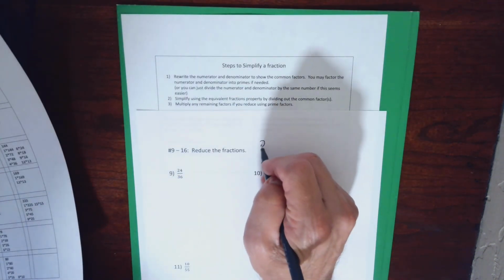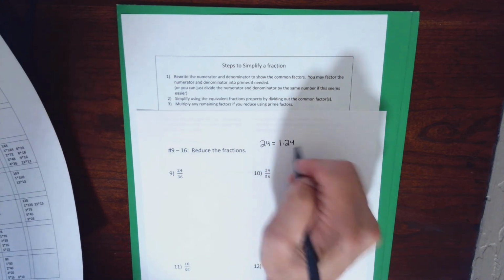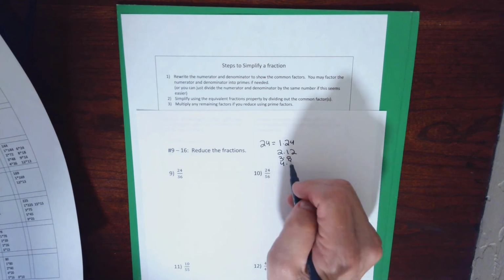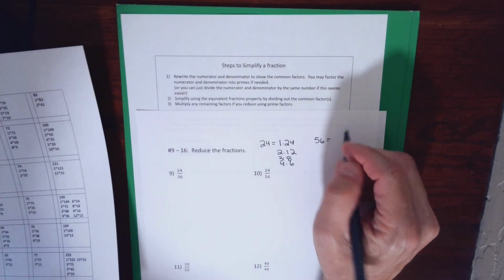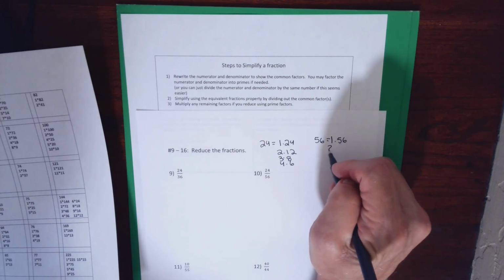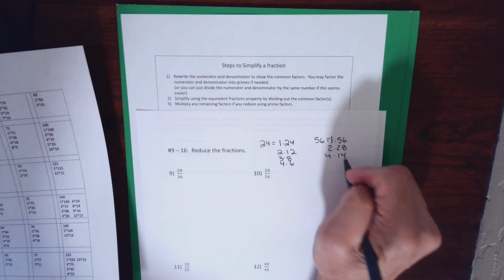So I'm going to look at the factors of 24. On my little sheet it says 24 is 1 times 24, 24 is 2 times 12, 24 is 3 times 8, and 24 is 4 times 6. I'm going to move over to the denominator and find all its factors. 56 is 1 times 56, 2 times 28, 4 times 14, and 7 times 8. The work's already done for me, so 1 times 56, 2 times 28, 4 times 14, and 7 times 8.